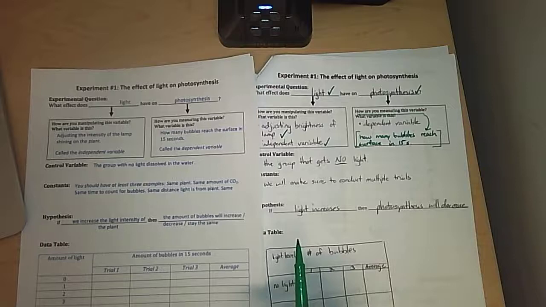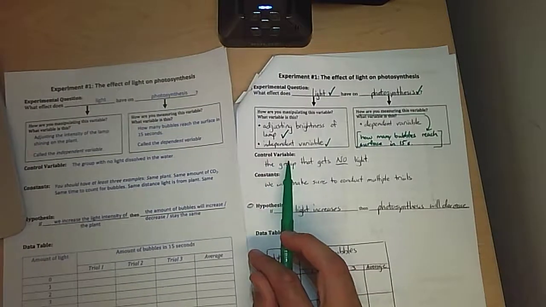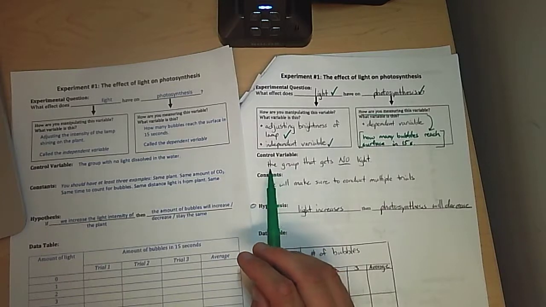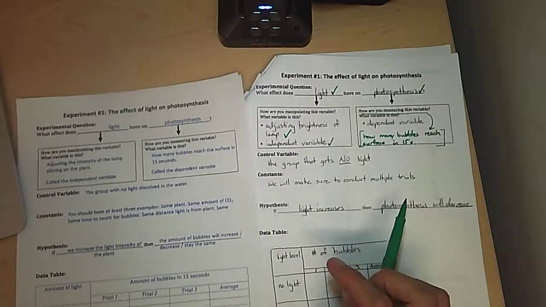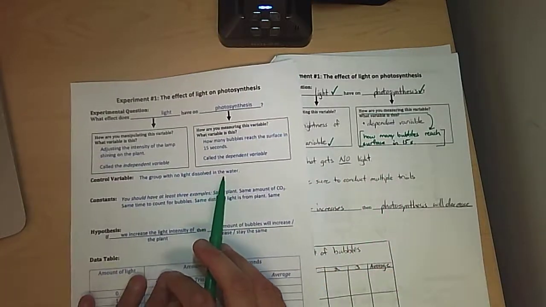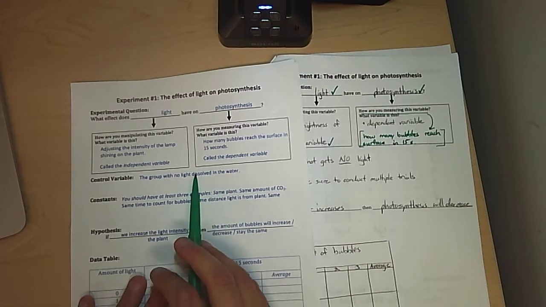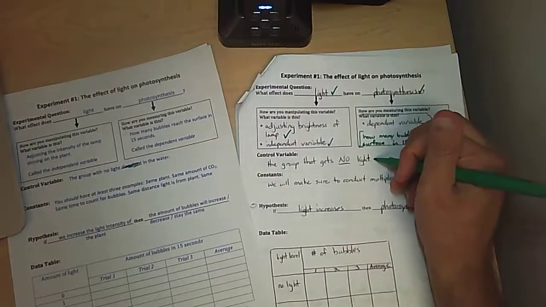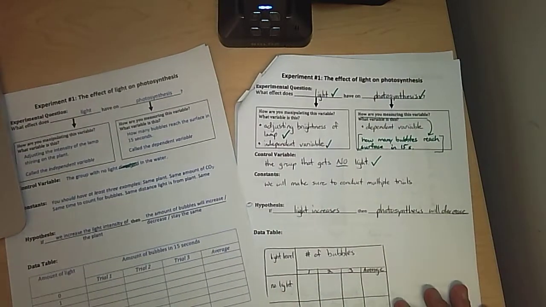So if I go on here, my control group, or my control variable, control group. I said it's the group that gets no light. The group with no light dissolved in water. The dissolved actually is a typo on my part. So yeah, this looks good. I got my control group. No light. The group with no light.